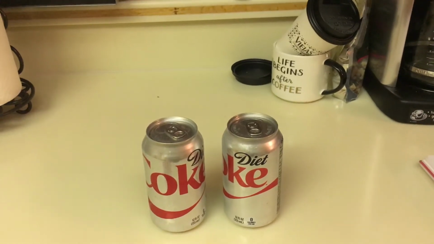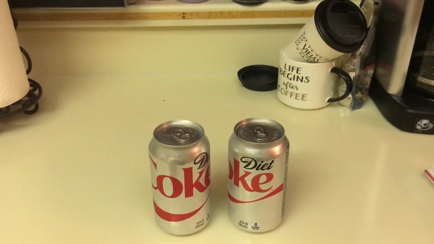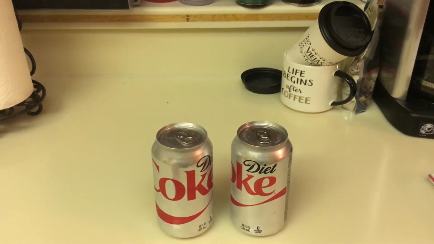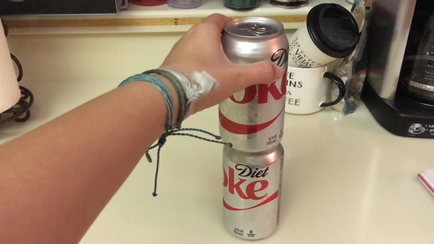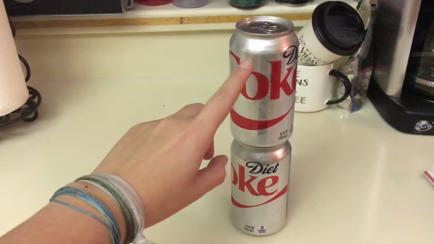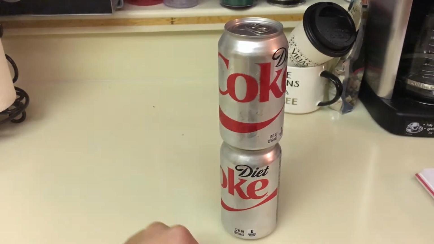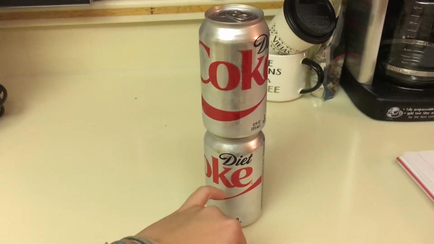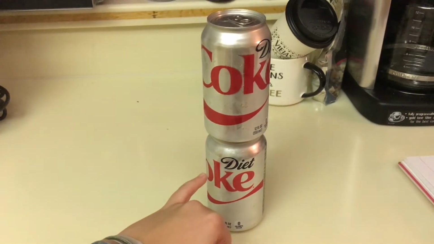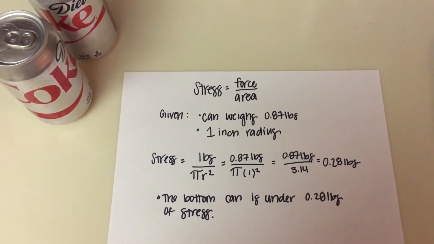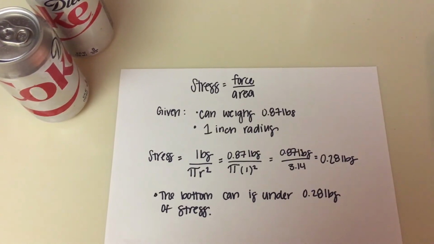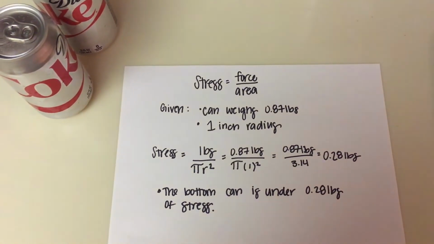Compressive stress is the pressure on an object when a force such as weight is being applied to it. For example, if I put this Coke can on top of this one, the force from the top Coke can would cause the bottom Coke can to compress and therefore decrease in height. Using the example of the Coke cans, we can find how much stress the bottom can is under. Stress equals force over area.